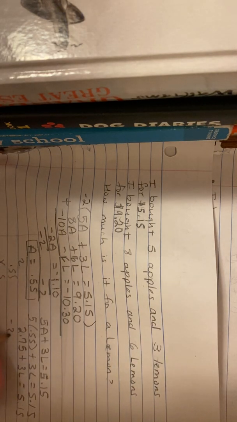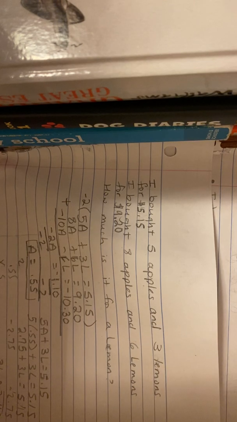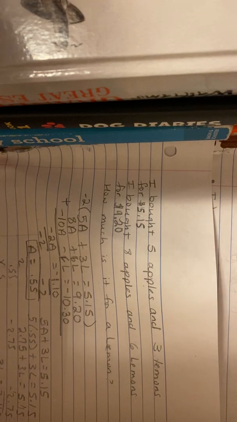Subtract 2.75, and divide by 3. L is going to be 80 cents. So a lemon is 80 cents.